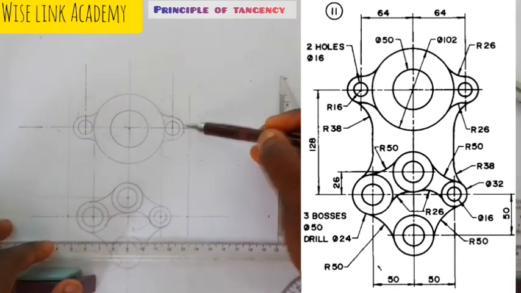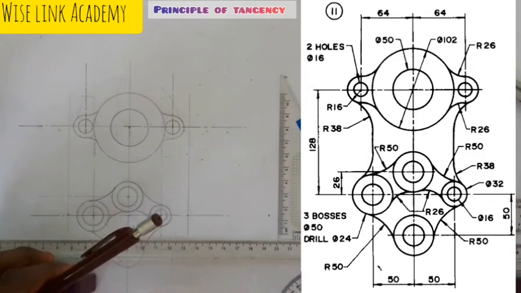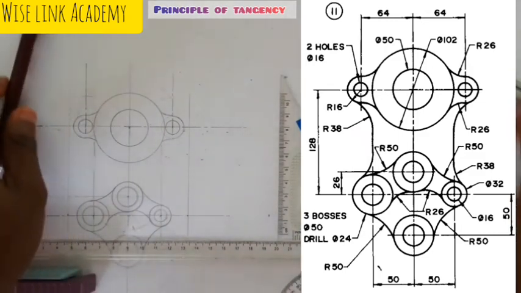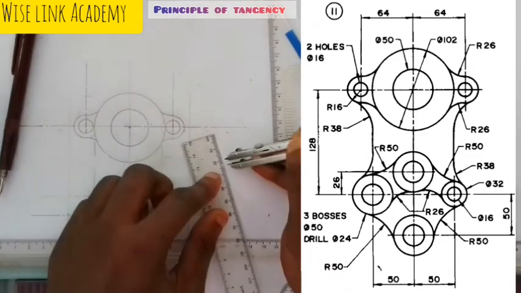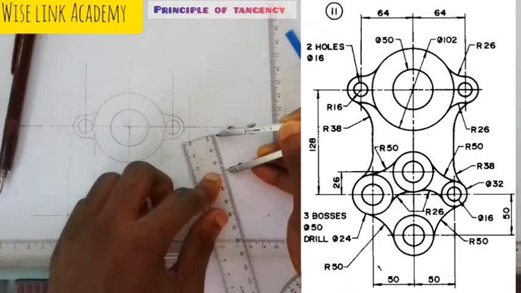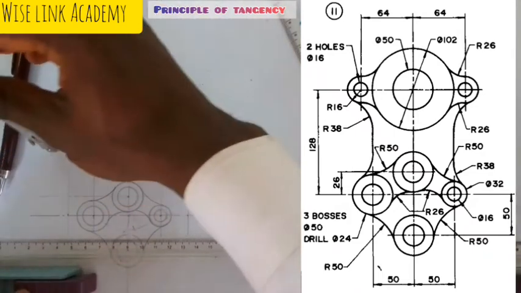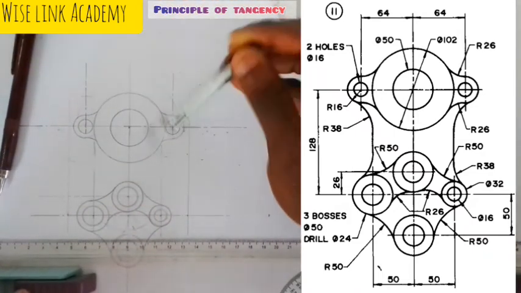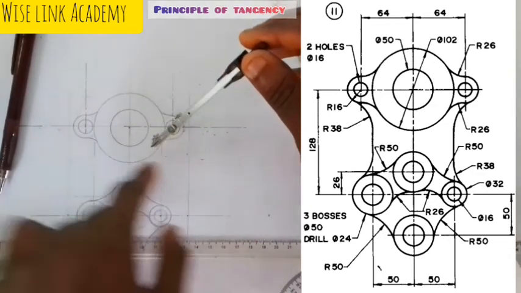So I will have 27. I will measure 27 to this point, place at this point here, strike an arc. Similarly, come to this point here, strike an arc, because they are of the same dimension.